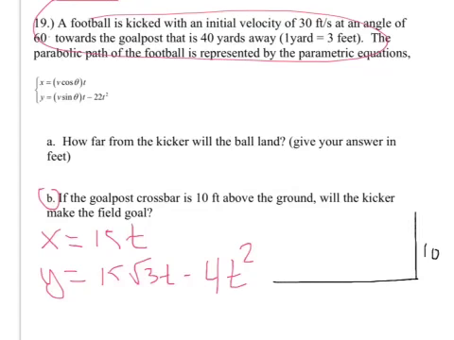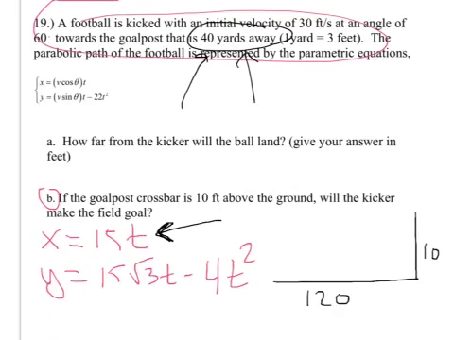So the goalpost is 10 feet above the ground. And from the givens, we know it's 40 yards away. There's 3 feet per yard, and our velocity is given in feet, so I need to do a conversion. So I know the ball is going to be kicked 120 feet away. This is a horizontal distance, and from the first video, we've seen that this equation right here is our horizontal distance. So I can find time given a horizontal distance.